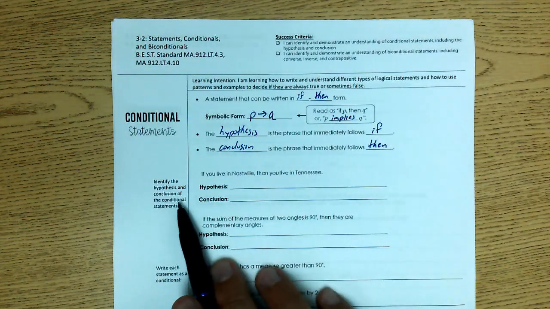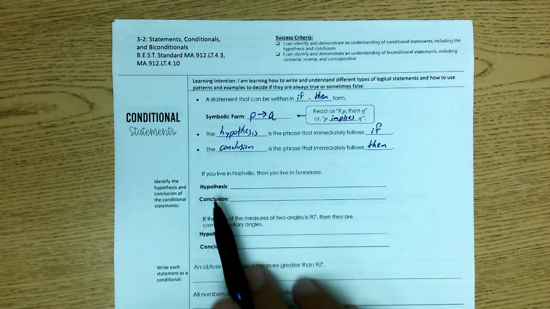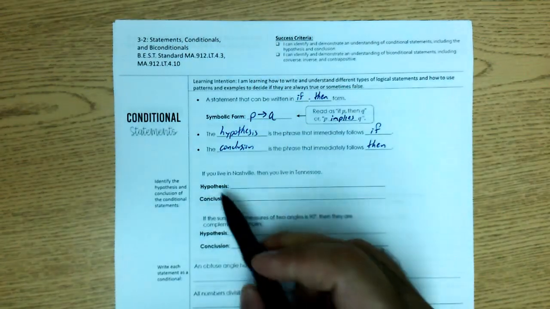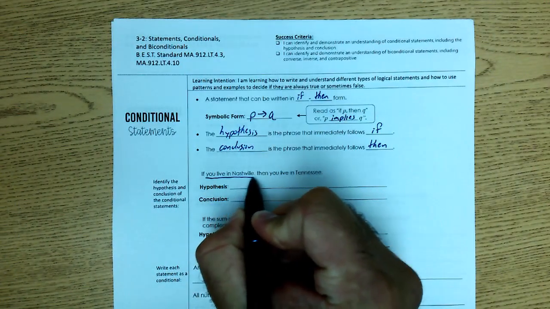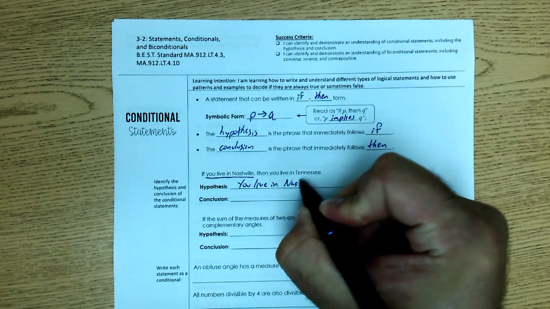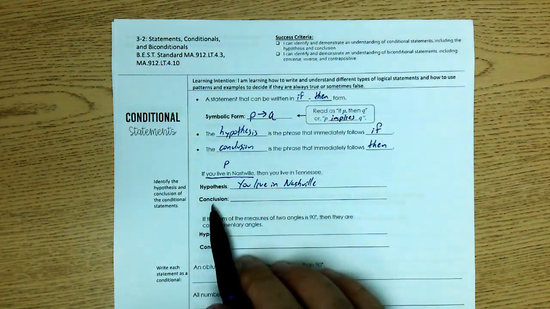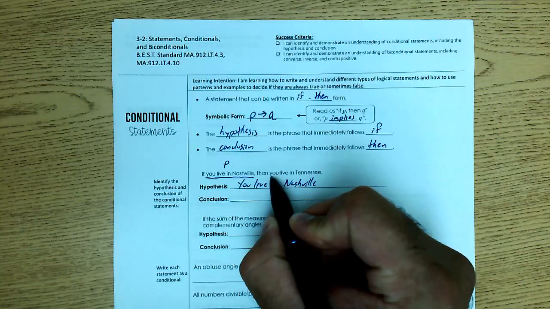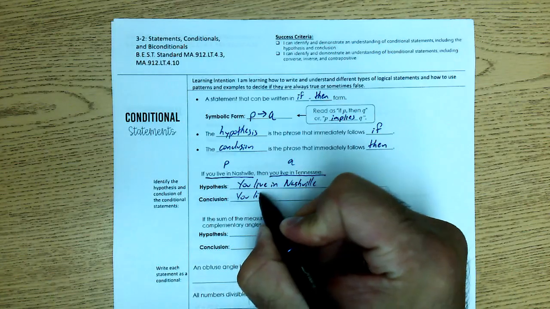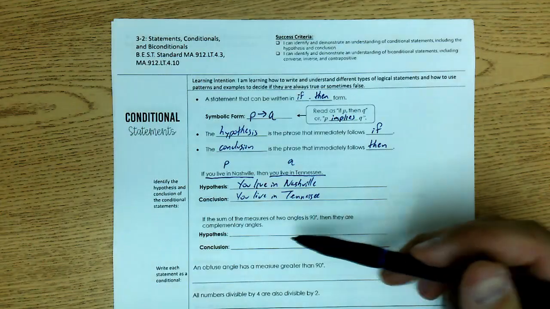So, identify the hypothesis and conclusion of the conditional statement. If you live in Nashville, then you live in Tennessee. The hypothesis is what follows the if. So the hypothesis is you live in Nashville. Again, that is our P. The conclusion follows the then. So that's you live in Tennessee. That's our Q.